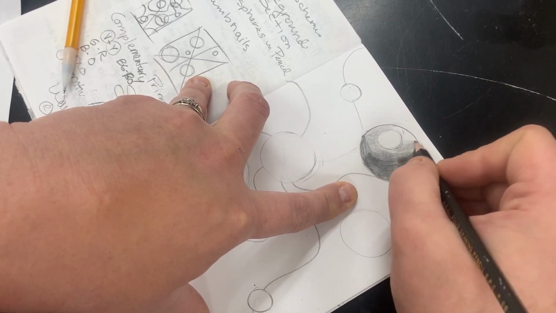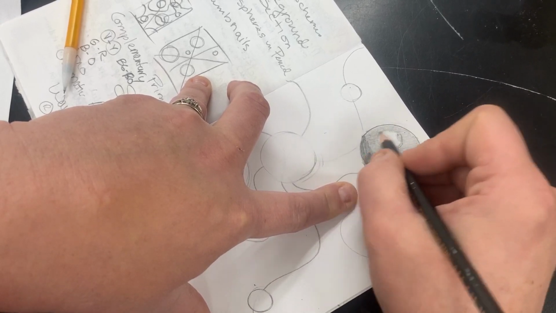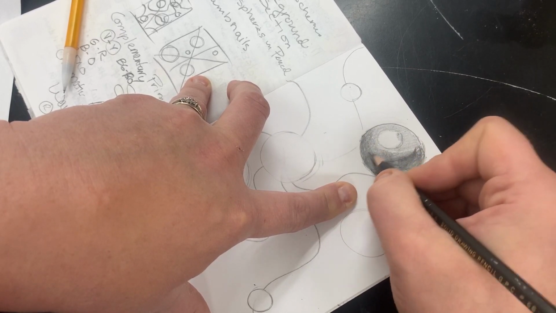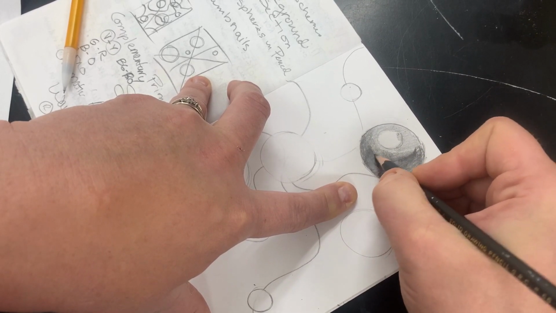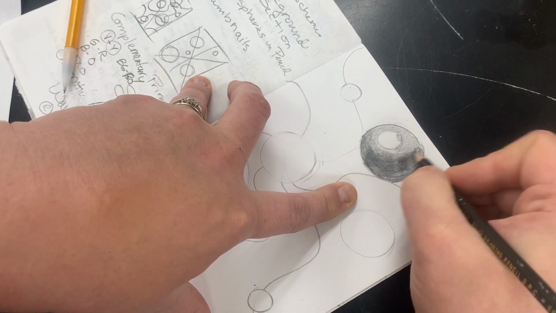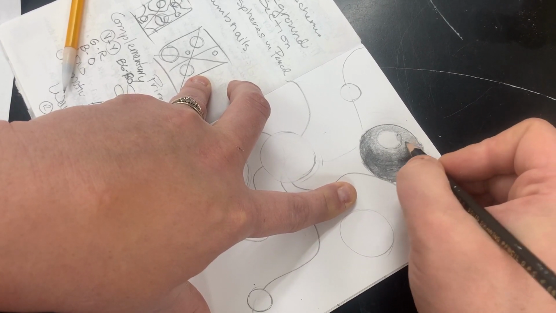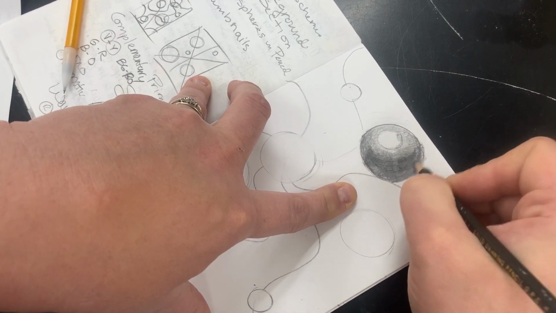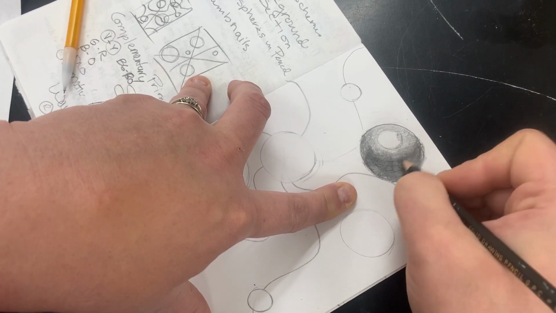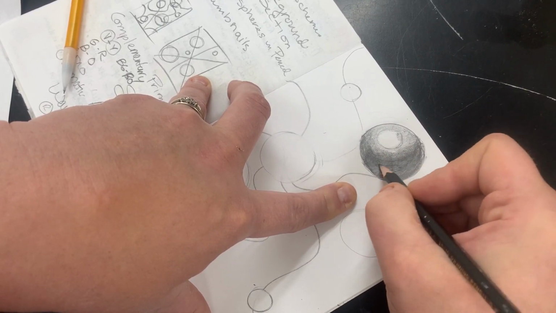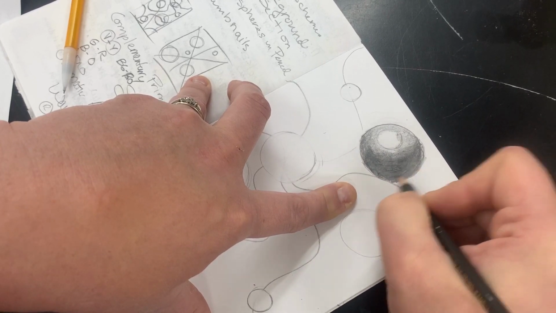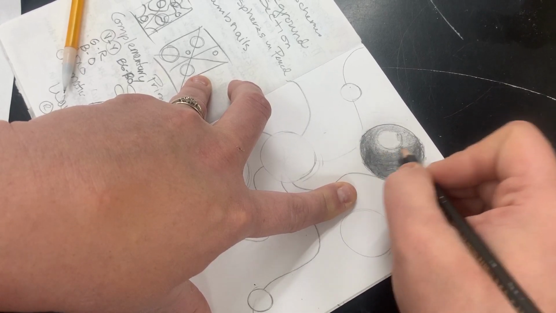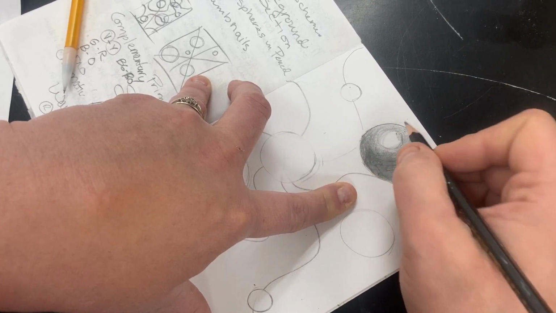I don't like that line around my highlight, so I'm going to go in with my eraser and clean that up and get it nice and smooth. This is not a quick race. You need to focus on getting it nice and smooth and making your spheres look nice and finished.